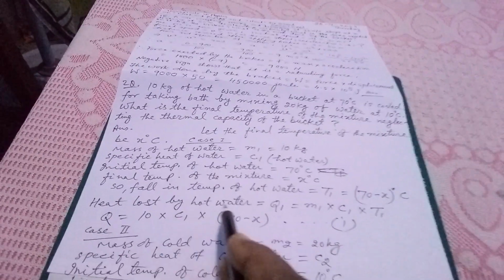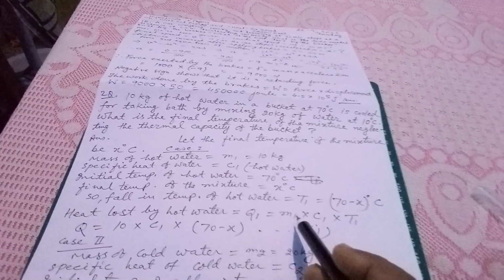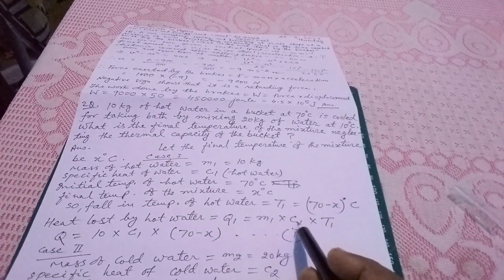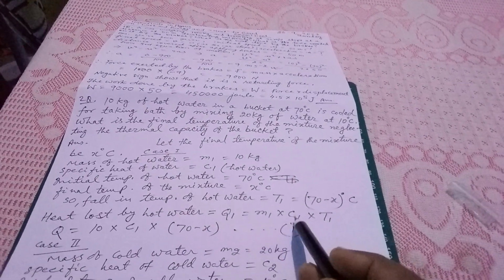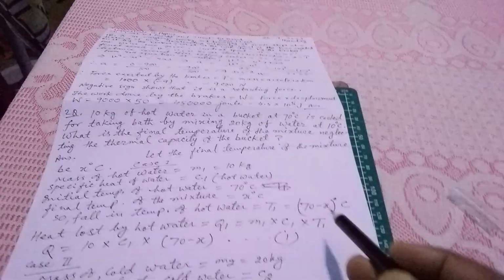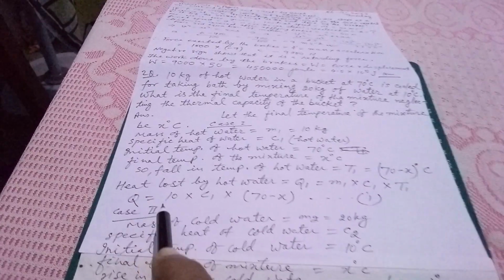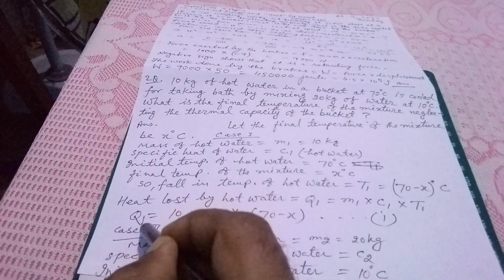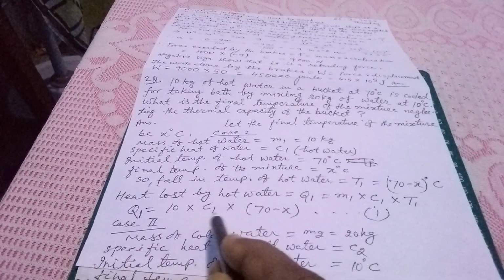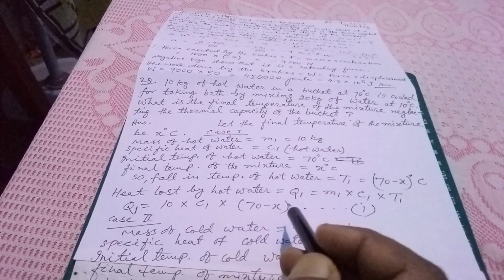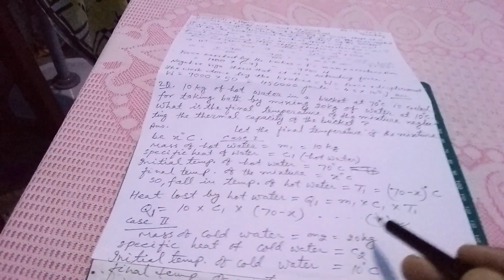Now heat lost by hot water equals Q1, that is m1 into C1 into T1, that is mass into specific heat capacity into temperature. So Q1 equals 10 into C1 into 70 minus x. This is equation 1. Now case 2.